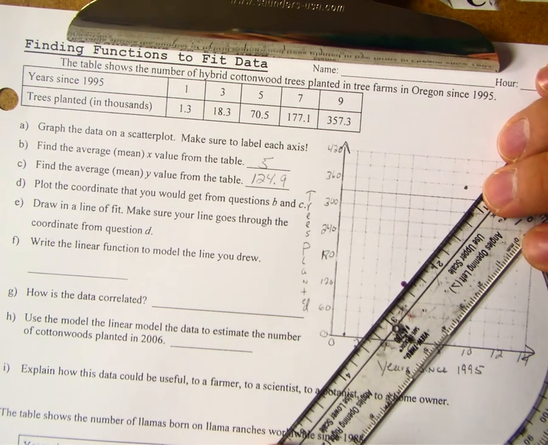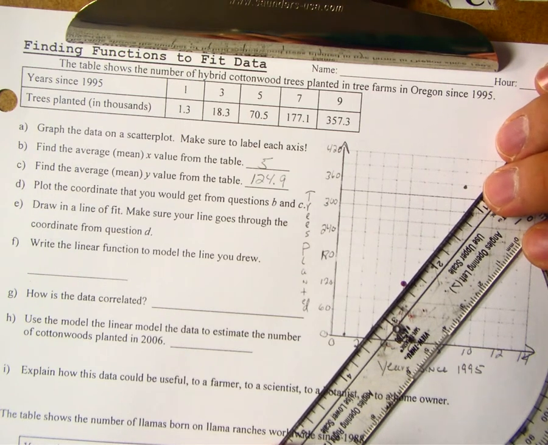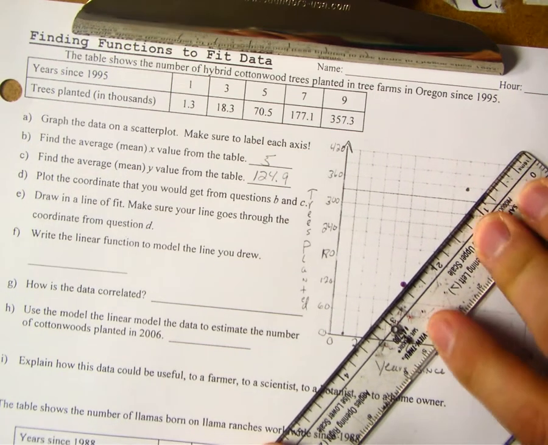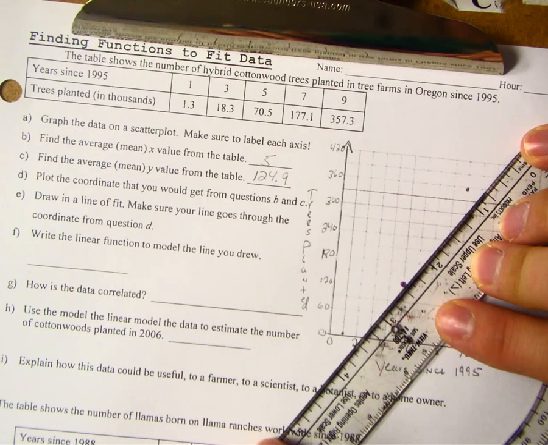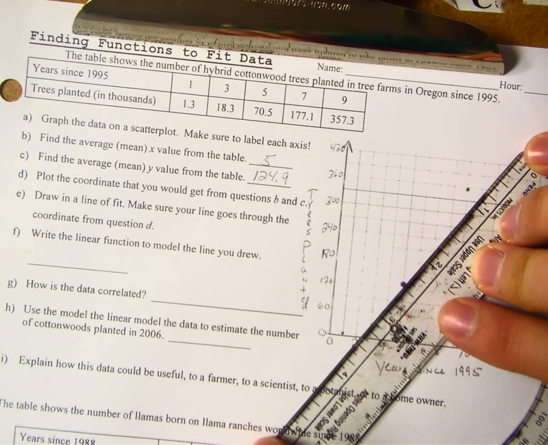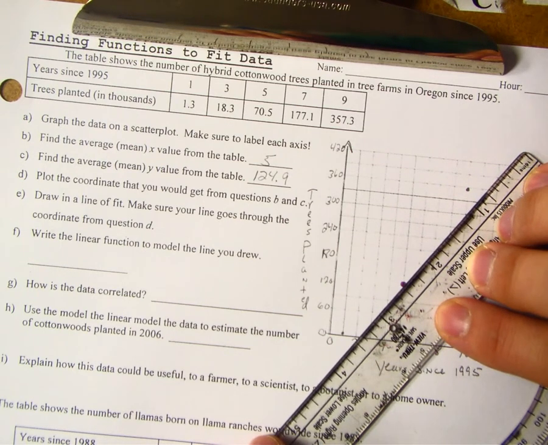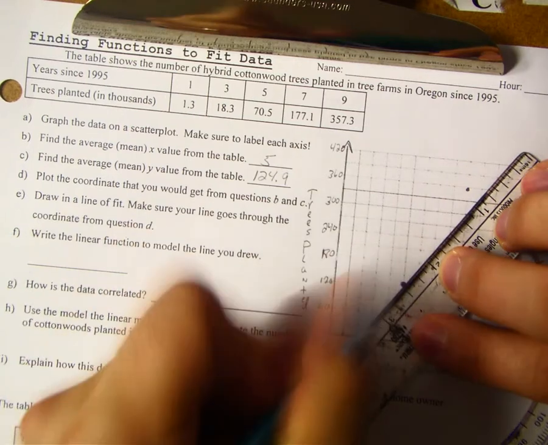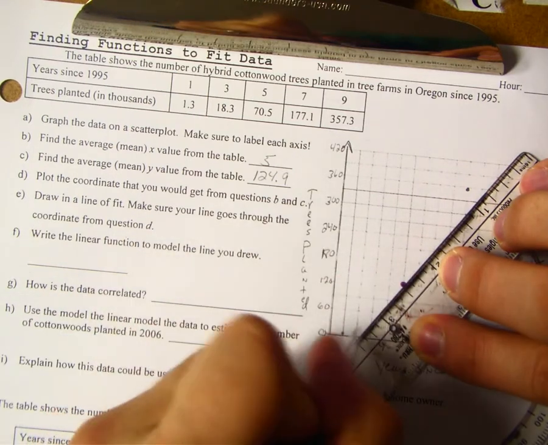So it's going to look something like this. And if I just slide that down just a little bit, my graph is going to look something like this. So then I just draw my line through.